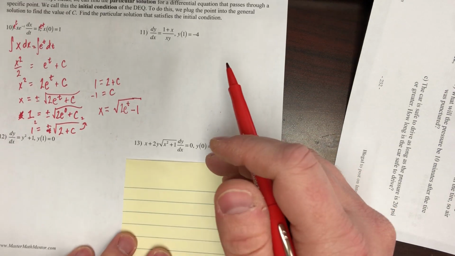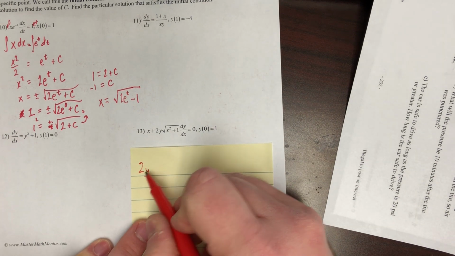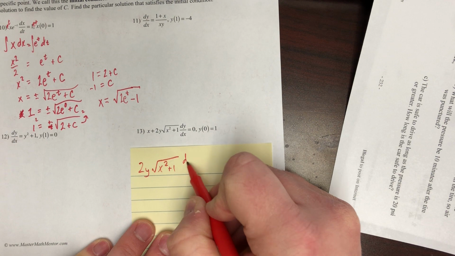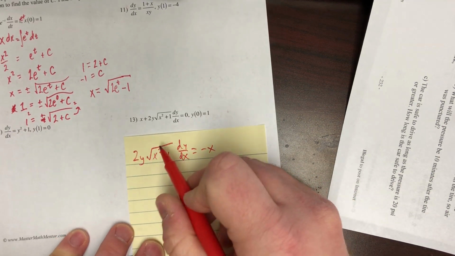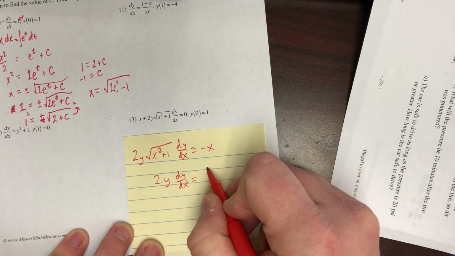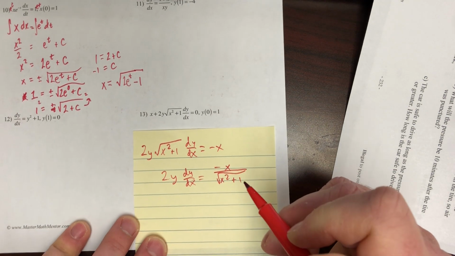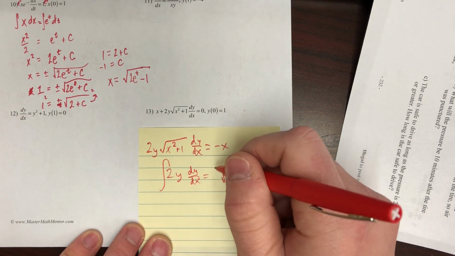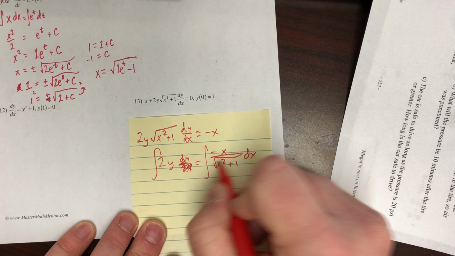Okay, if I'm trying to separate these, well, I'll subtract the x from both sides, right? So 2y square root x squared plus 1 dy dx is equal to negative x. Then I'll divide by this thing. So 2y dy dx is equal to negative x over the square root of x squared plus 1. Yeah, that's looking okay. So now I can integrate both. Nope. Bring the dx over, sorry. There, the dx is over there now.